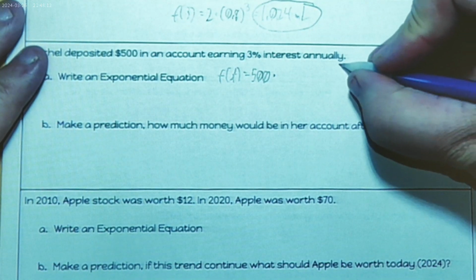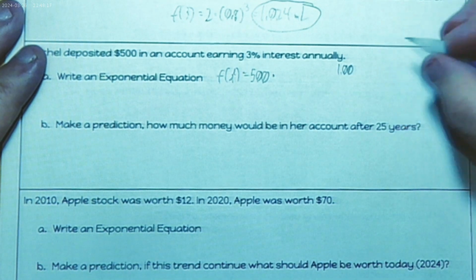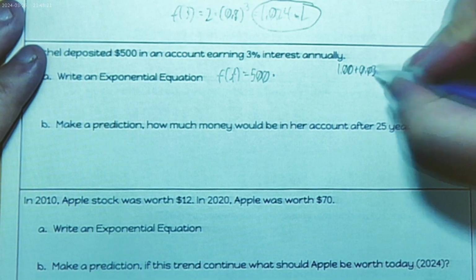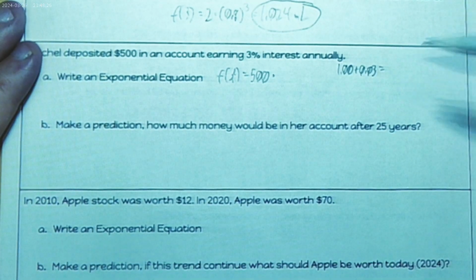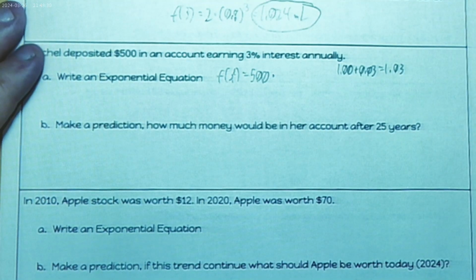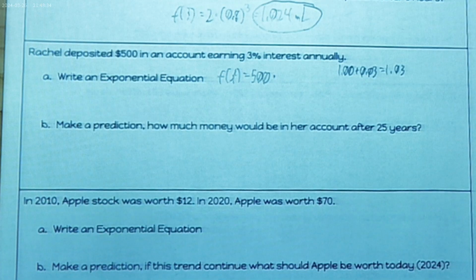So we're starting with 100%, but every year we're getting another 3%, which means at the end of every year we will have 1.03 times what we started out with. So we will have 103% of what we started with at 100%.